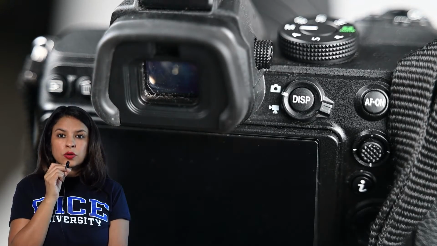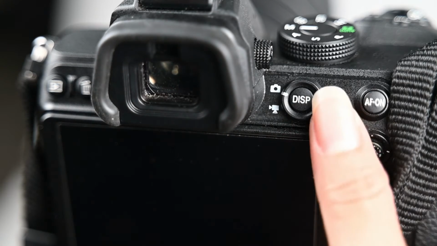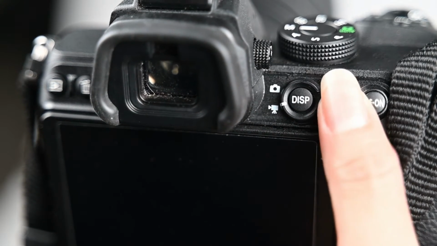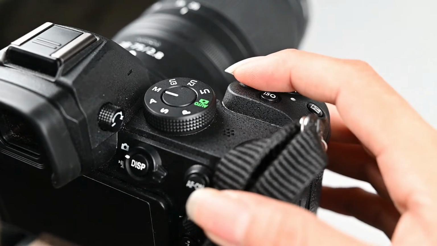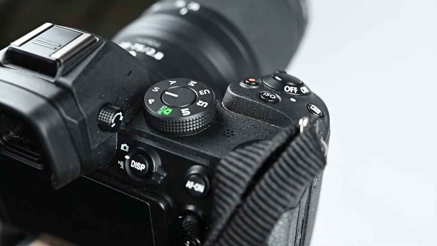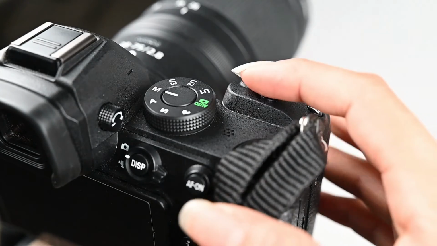Number 4. Recording. Switch the camera to the video setting on the back of the camera. Press the red button located at the top of the camera. You can adjust your settings as normal. Press the red button again to stop recording.